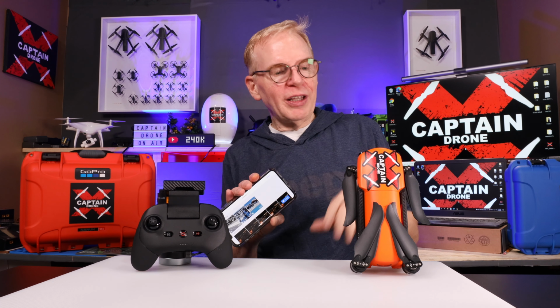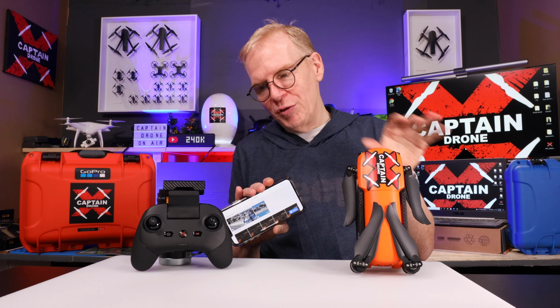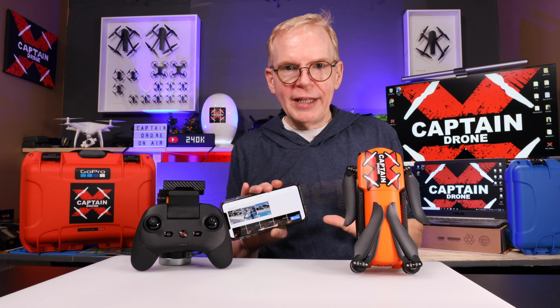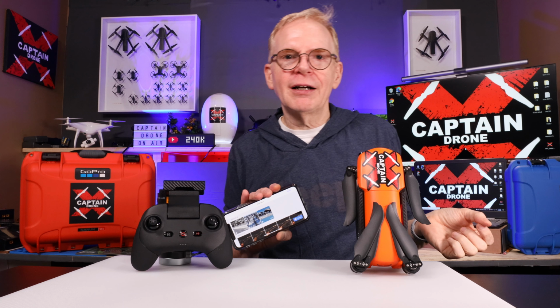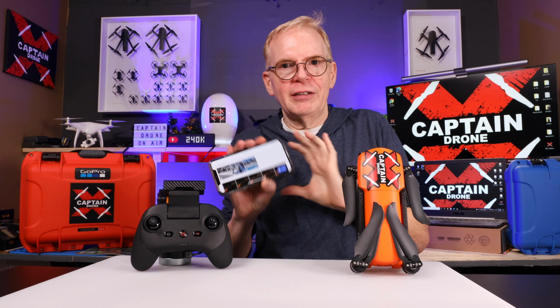Now, if you want the high quality photos, 20 megapixels and 6K video off the drone onto your phone, you have to transfer it, either take the micro SD card out, go stick it in your computer and then transfer it, because there's no micro SD card slot on your phone.